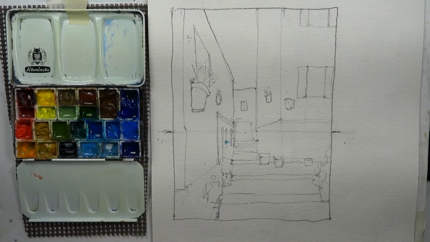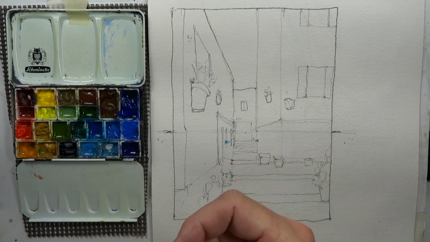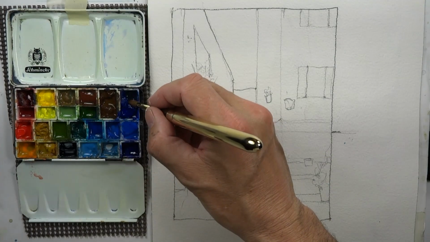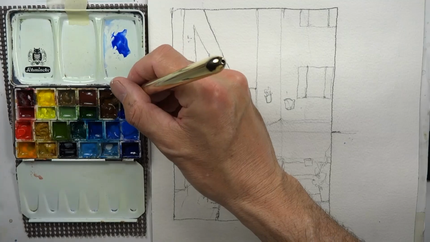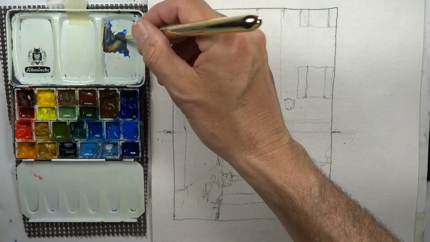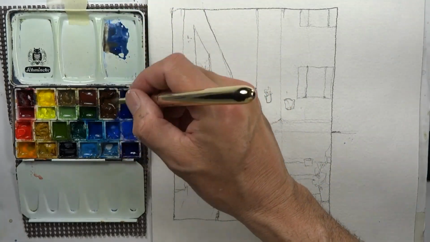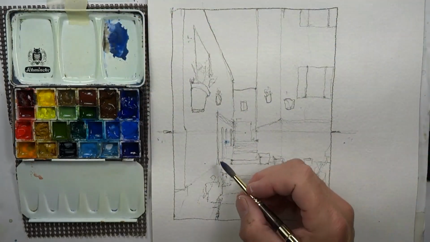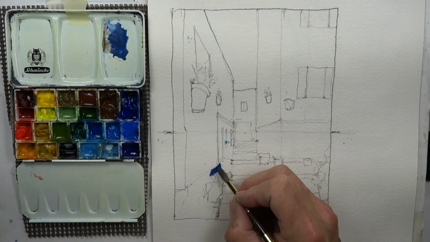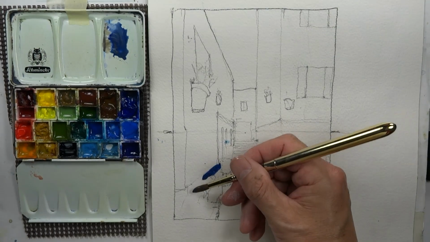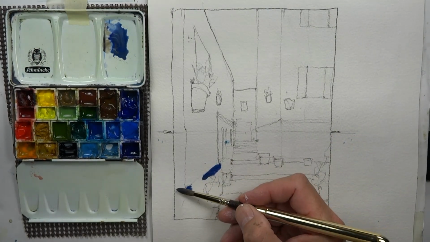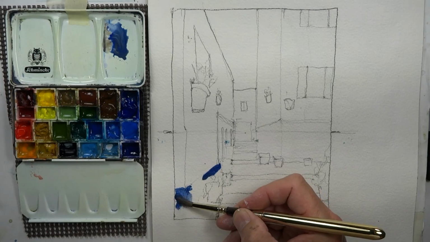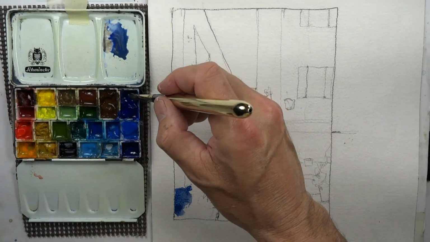Alright, so let's go in here. Let's get some darks. French ultramarine blue, cobalt blue. Okay, and now we have a start. We're getting some good darks in here.